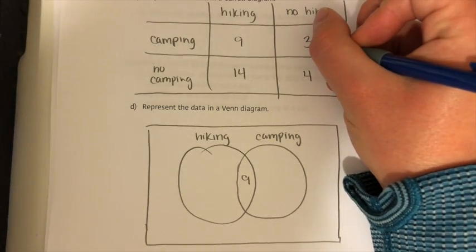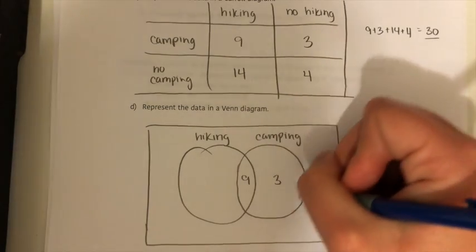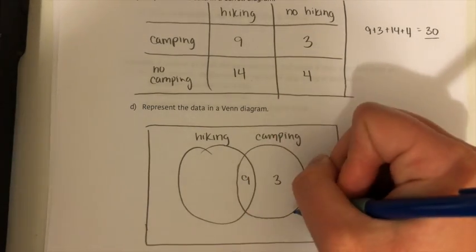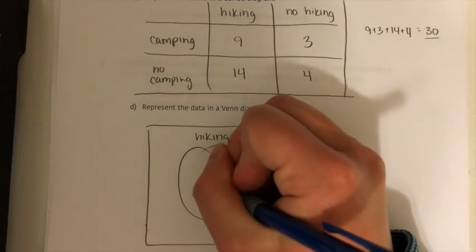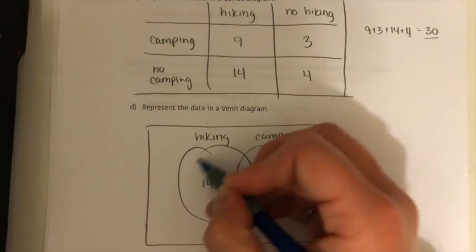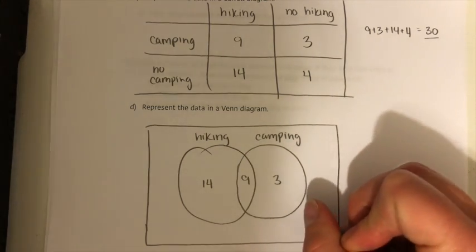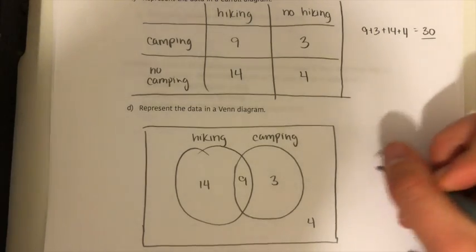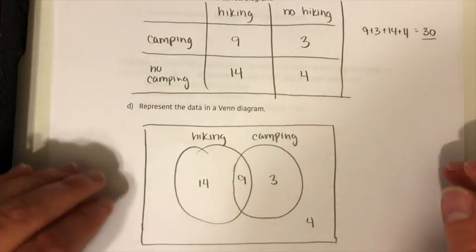We've got the 3 who went camping but not hiking. So there's that total 12 who said they went camping, right? And then we've got 14 who went hiking but not camping. So that gives us the 23 who said they went hiking. And then we've got the 4 who did neither. So again, those are the same numbers as up here. So we know that they equal 30.